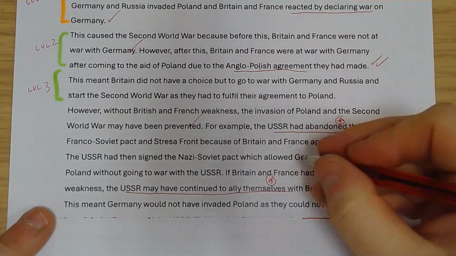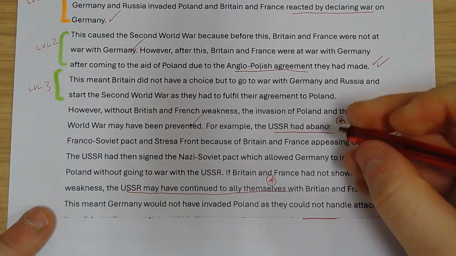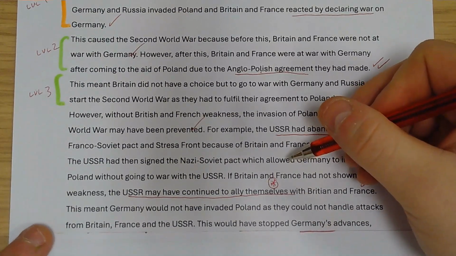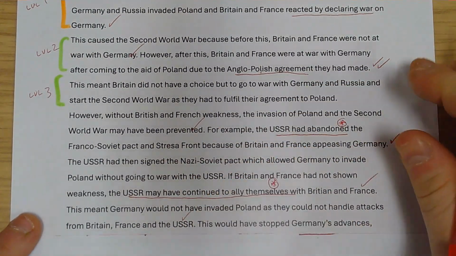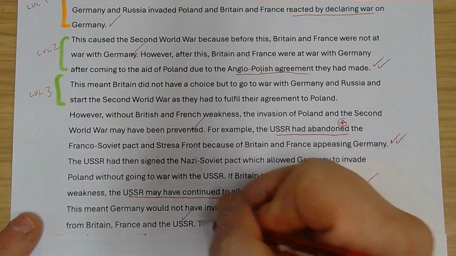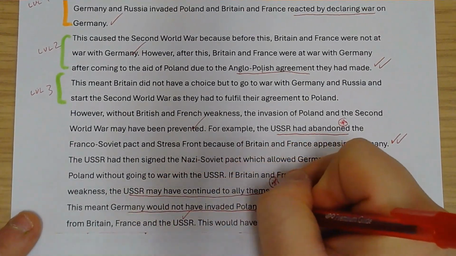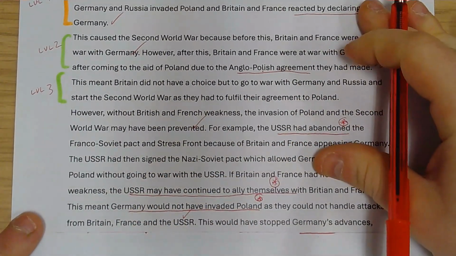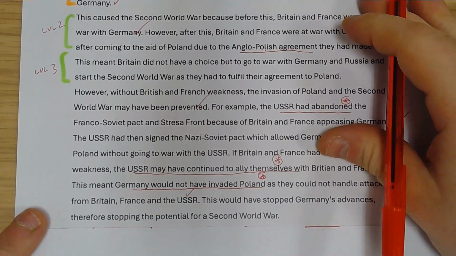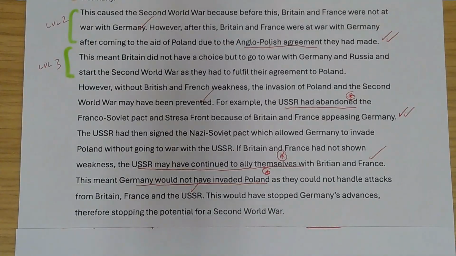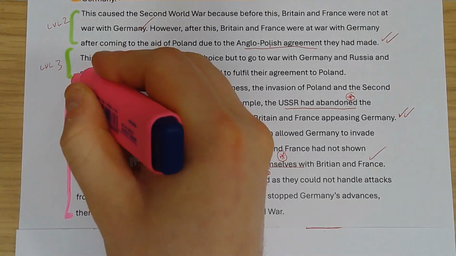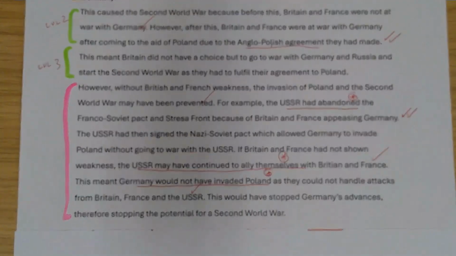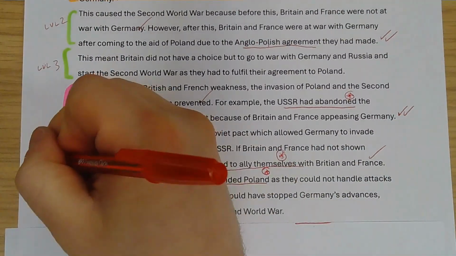Well, this meant that Germany would not have invaded Poland as they couldn't handle attacks from Britain and France and the USSR. Well, so what if they wouldn't have invaded Poland? Well, this would have stopped German advances, therefore stopping the potential for a Second World War. And that level of detail, that explanation, then turns it into a level 4.